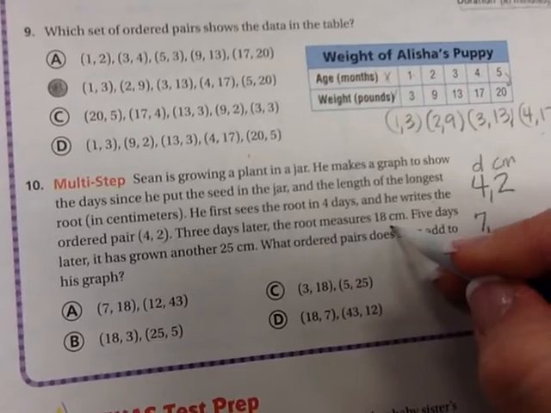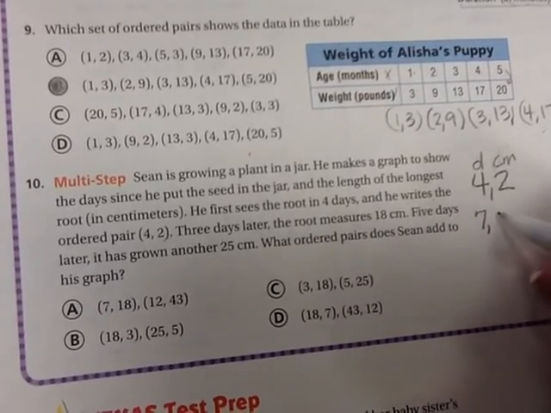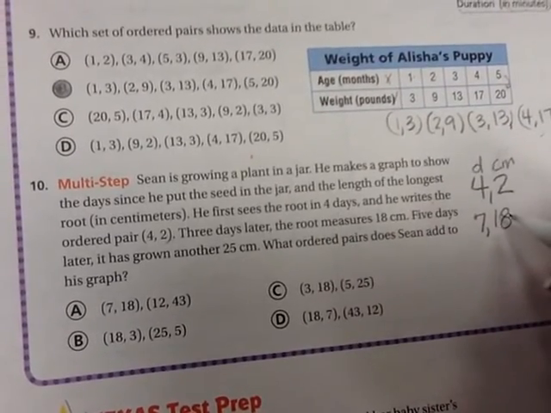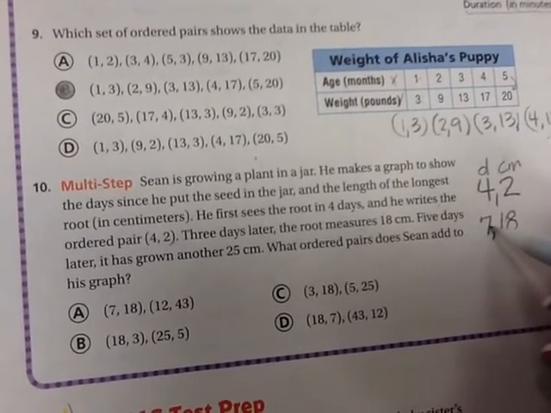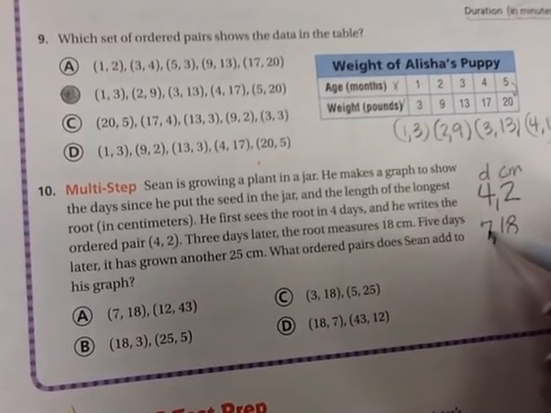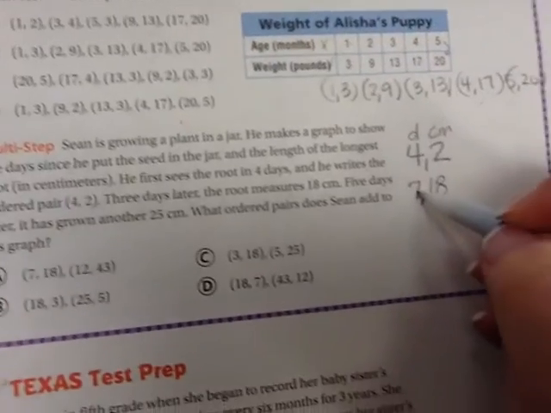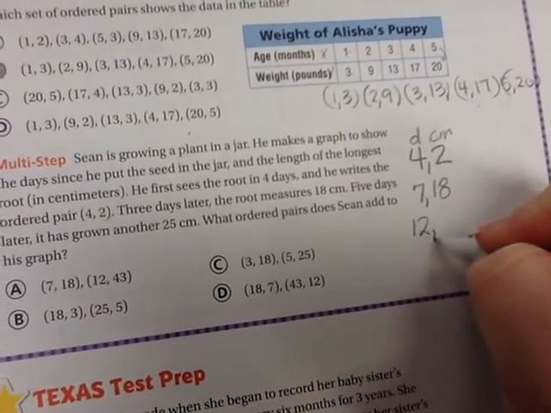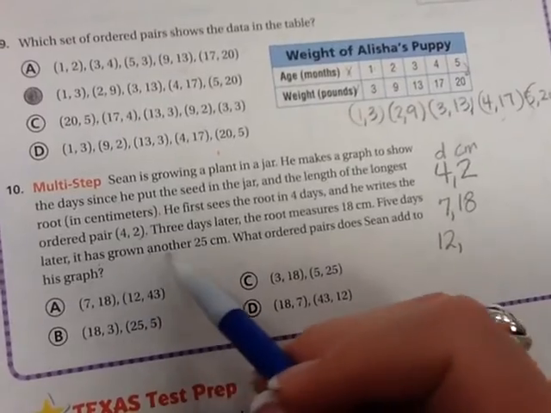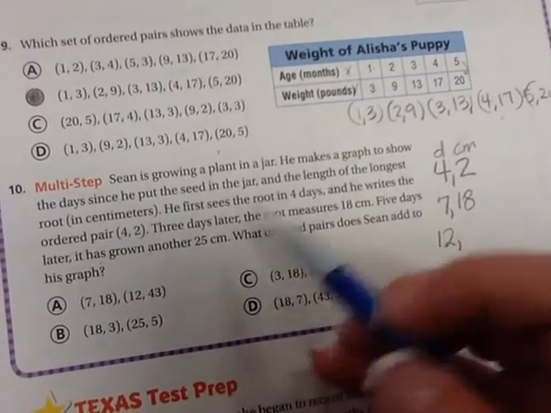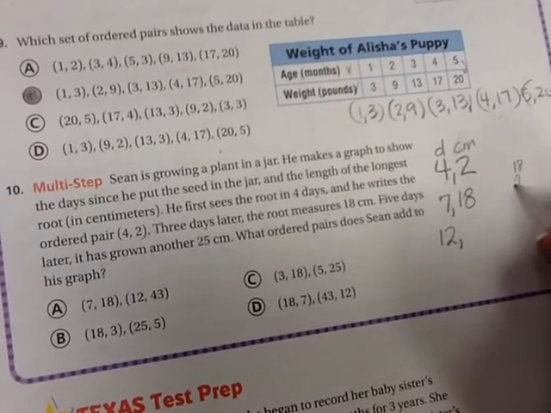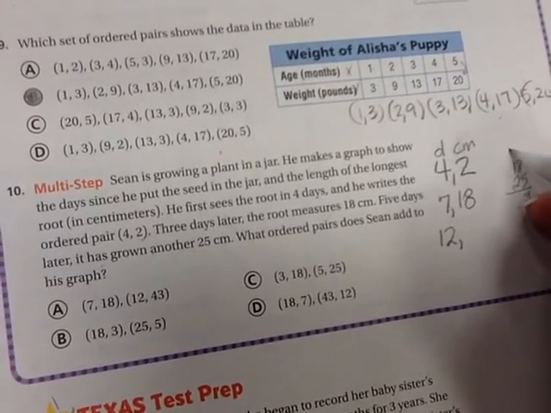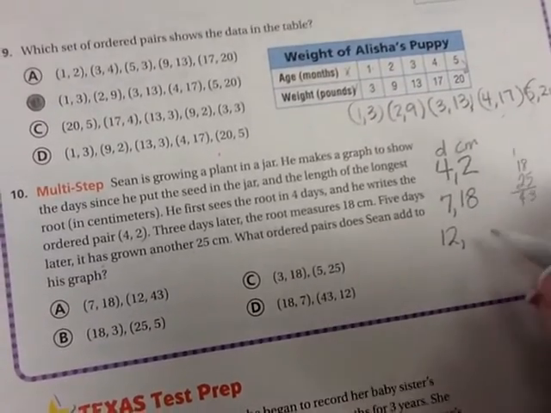The root measures 18 centimeters. 18 centimeters is going to go under your centimeters. 5 days later, what's 5 days later from here? 5 plus 7 is 12. And it has grown another 25. So 25 from this. So 18 plus 25 is 43.